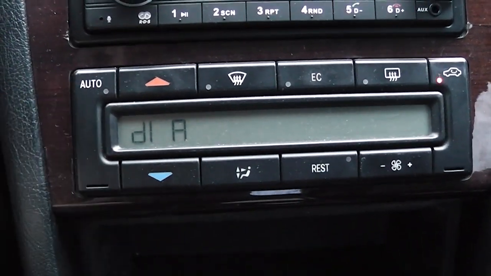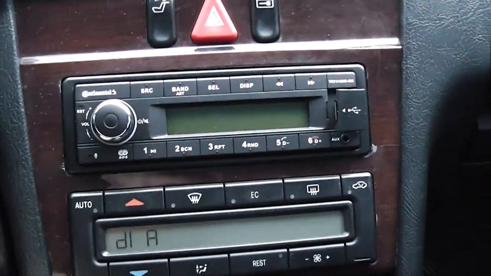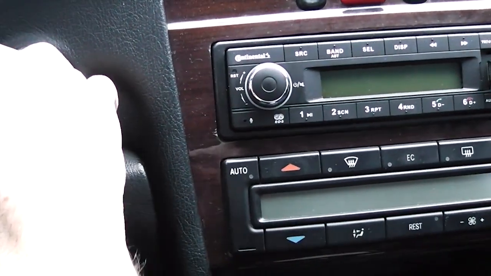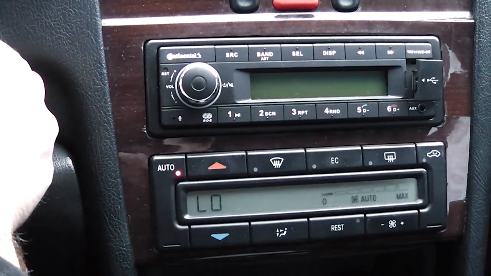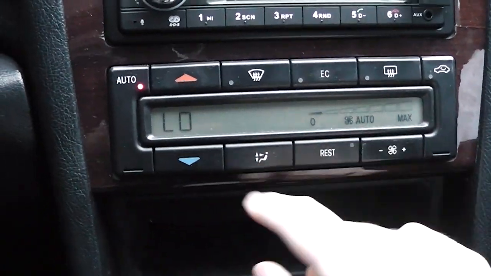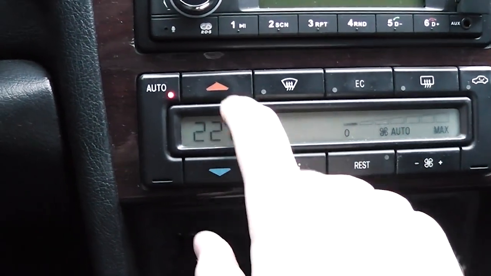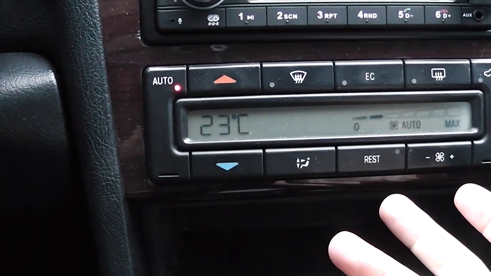To get out of this menu, it doesn't matter which position it's on, just cycle the key on and off. If you want to quickly reset the temperature, you can just click these two at the same time. It's going to set it to 22 degrees. And now, everything's going to work as it should.